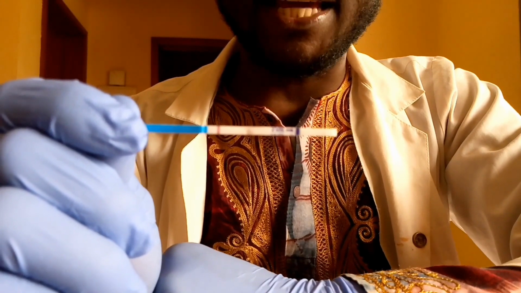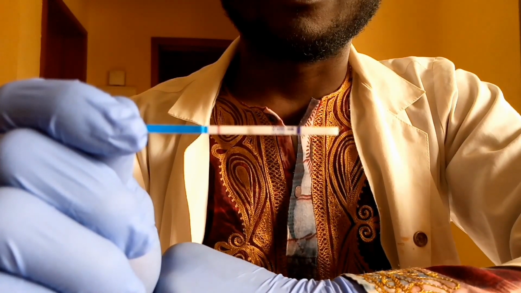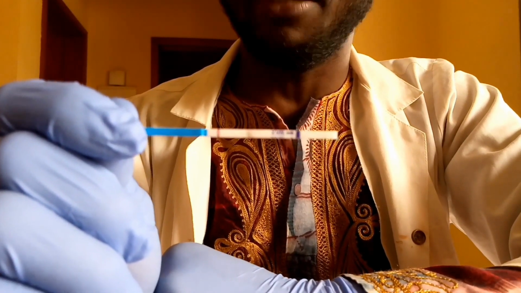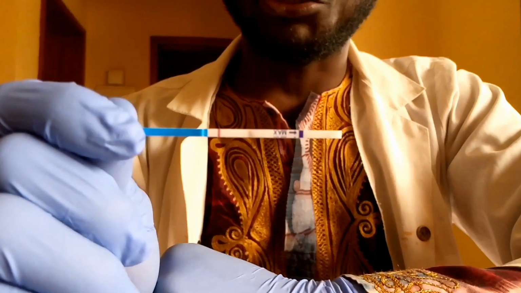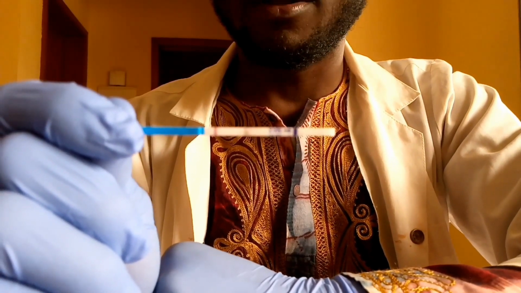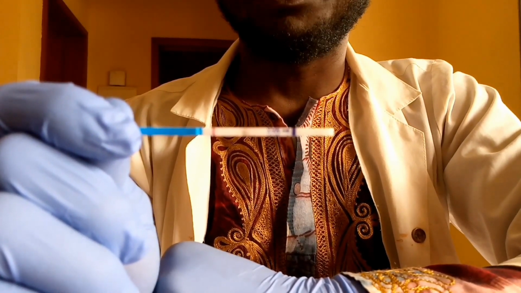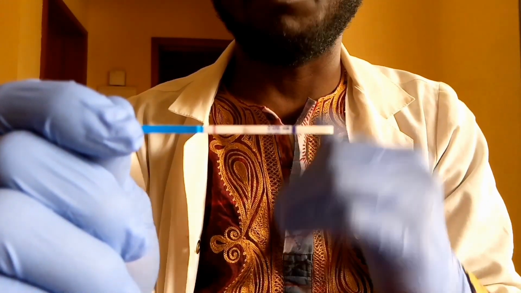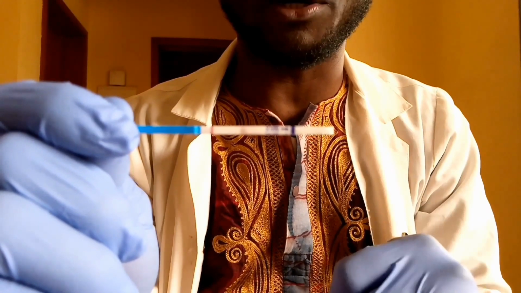And it was purely negative because we are using water for demonstration. Now let us show you how ovulation will look if you use normal urine and pregnancy for someone who is positive as well.